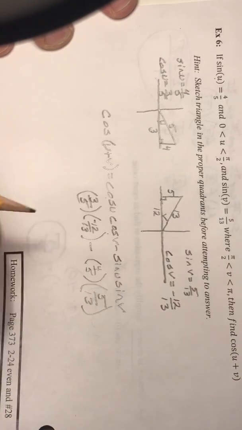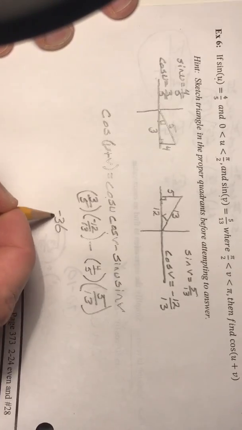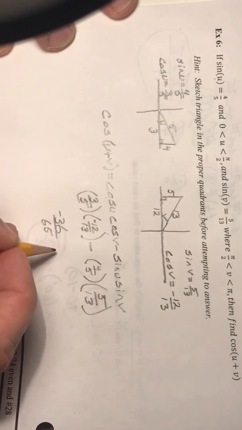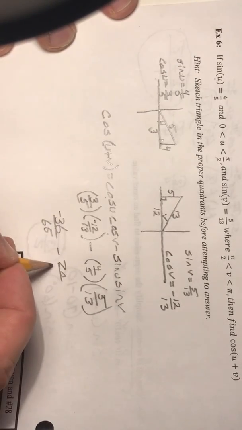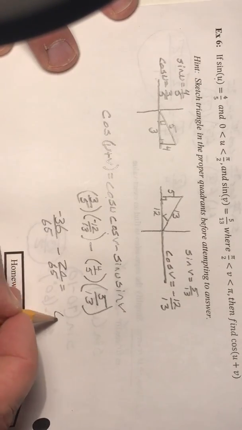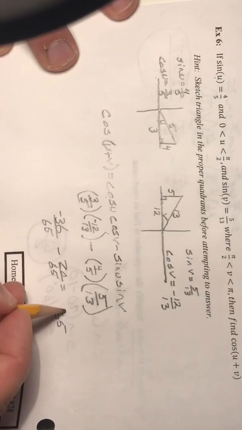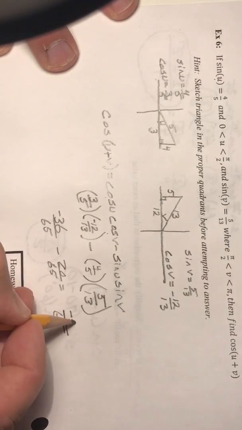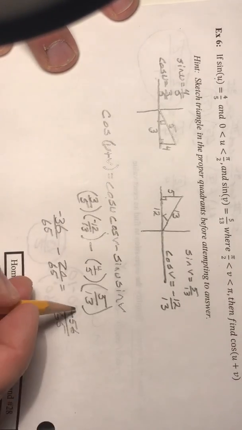Top times top, bottom times bottom, I'm looking at negative 36 over 65 minus 20 over 65. Common denominator of 65, numerators go together and make negative 56.